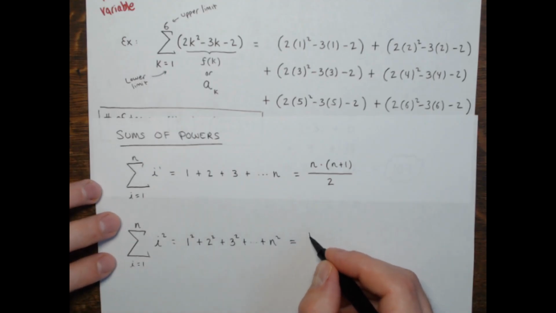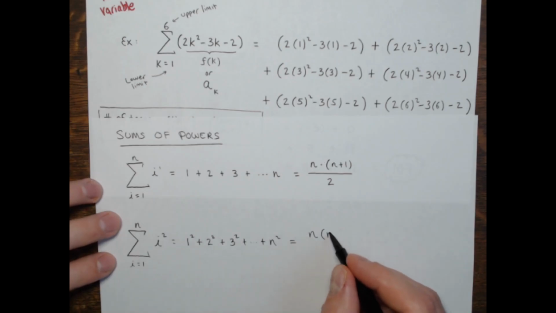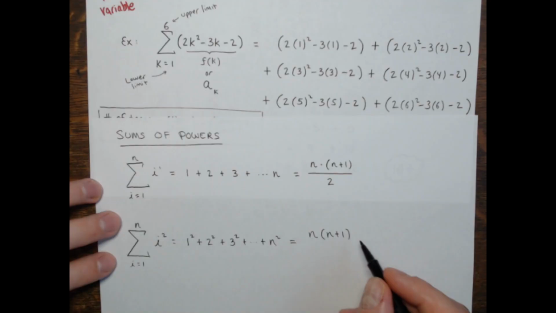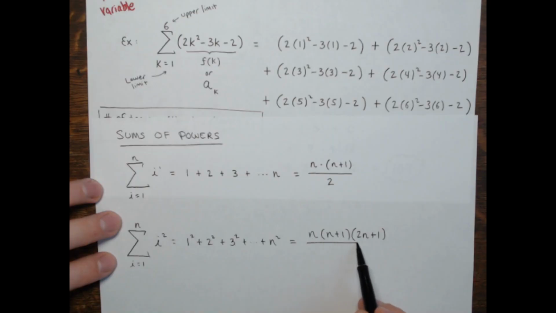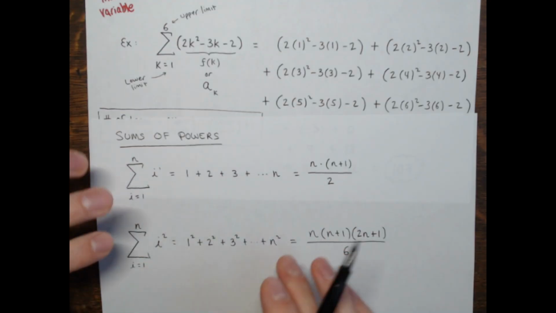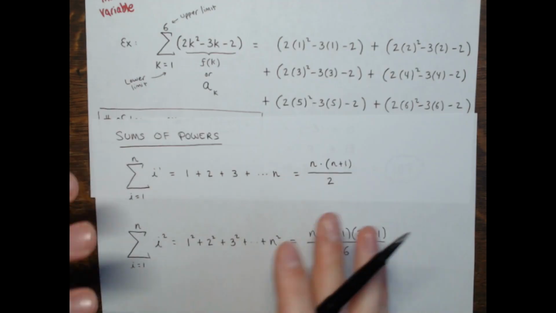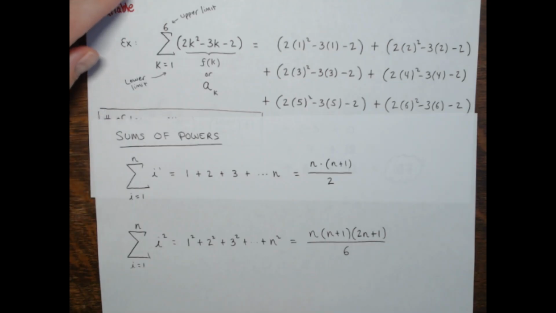And this ends up being n, the number of terms again, times n plus 1, then times 2n plus 1, all in the numerator, divided by 6. All right, so I'm not going to keep these up, but they're going to be used in this first problem back here.